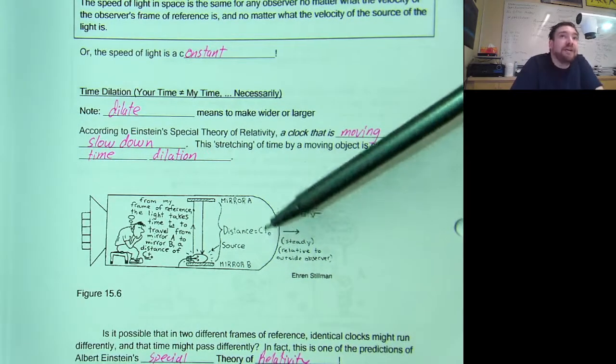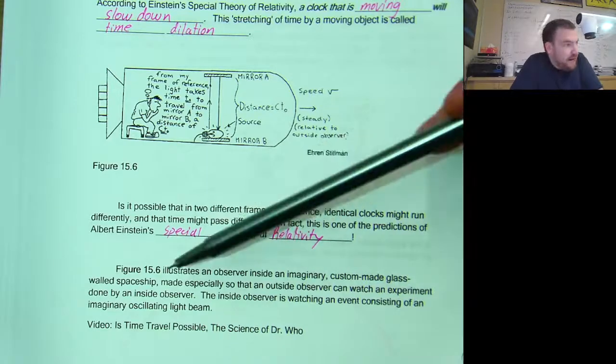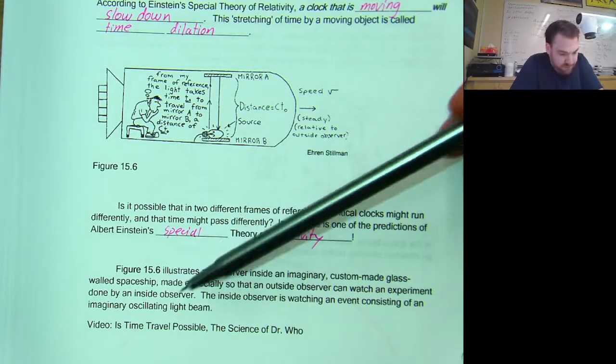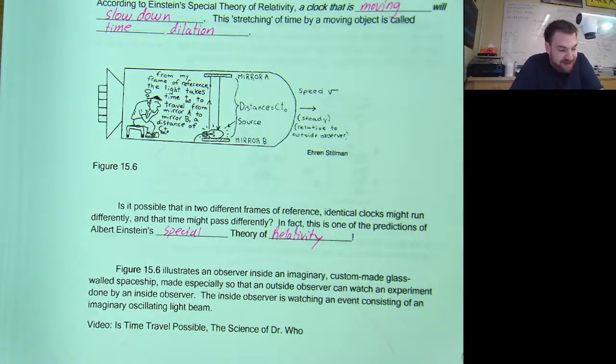This figure right here illustrates an observer inside an imaginary custom-made glass-walled spaceship. Highly specific scenario, made especially so that an outside observer can watch an experiment done by an inside observer. The inside observer is watching an event consisting of an oscillating light beam.